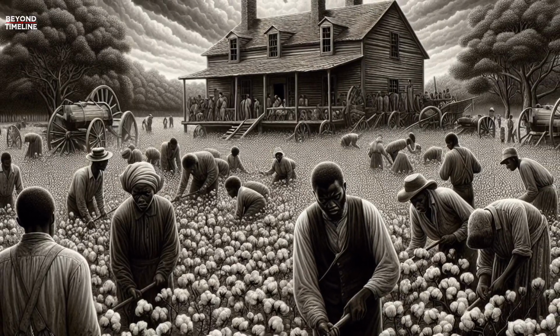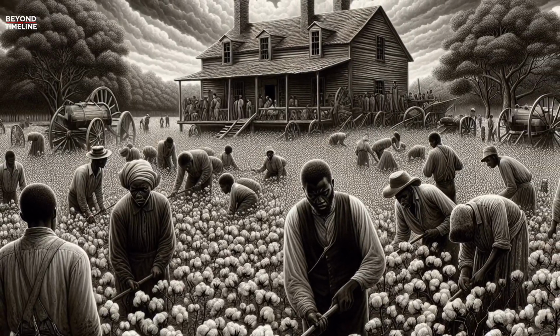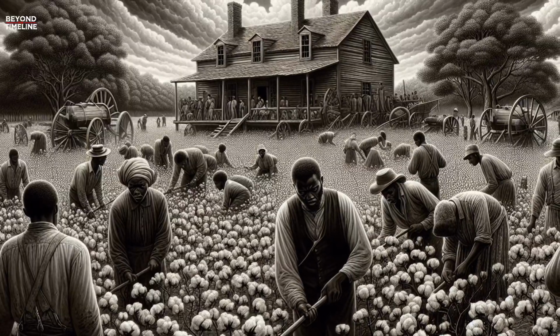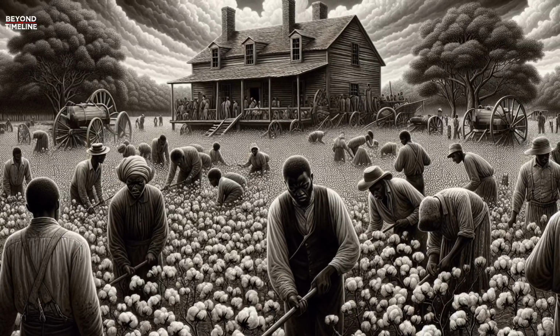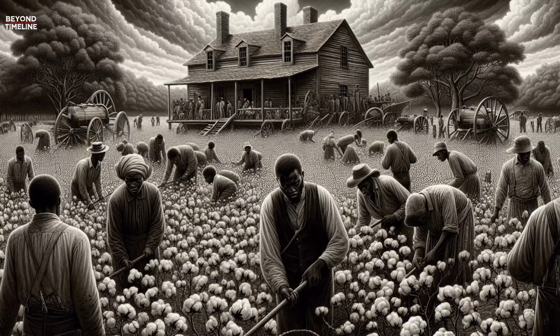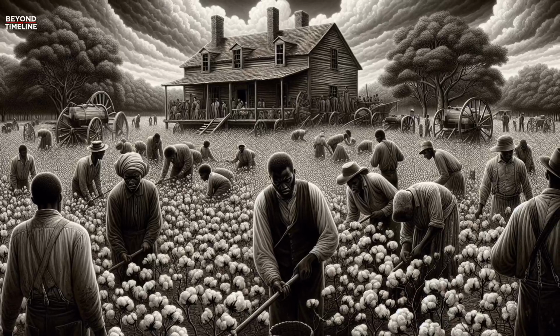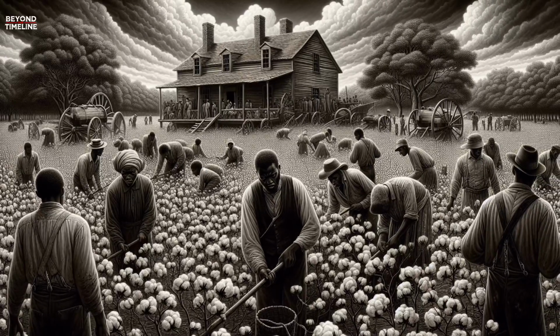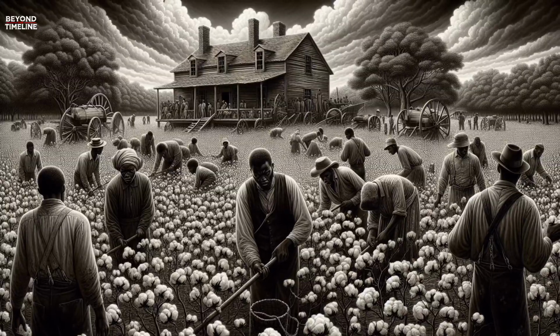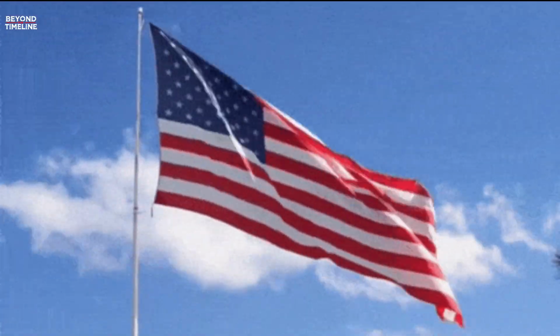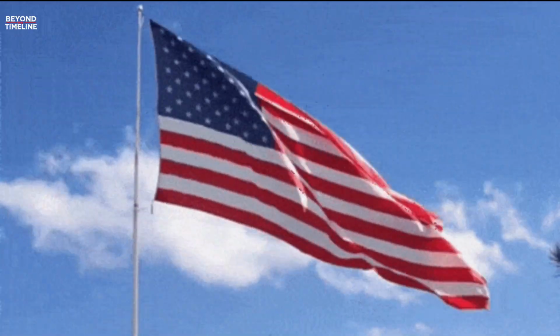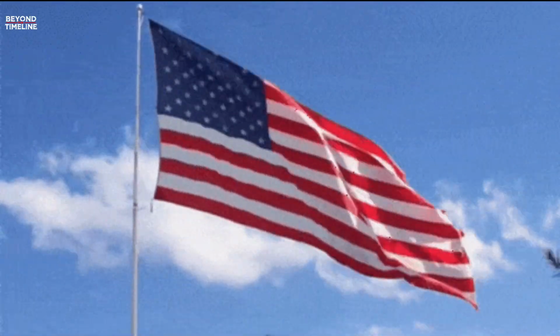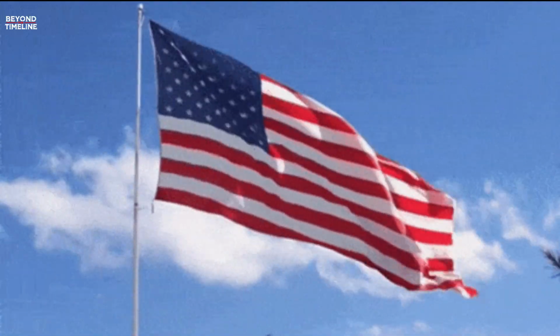The once powerful Democratic Party began to fracture due to differing views on slavery. In the midst of this tension, the Republican Party emerged as a new force, with its primary agenda being the opposition to the expansion of slavery into new territories. The 1860 election had four main candidates, reflecting the country's deep divisions.